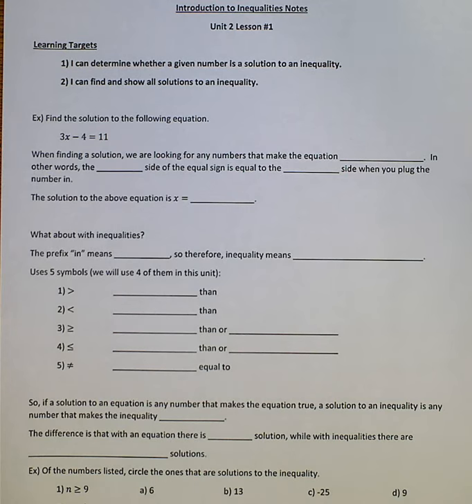Today we're going to introduce inequalities, start our second unit. At the end of this lesson, you should be able to determine whether a given number is a solution to an inequality, and you should be able to find and show all solutions to an inequality.